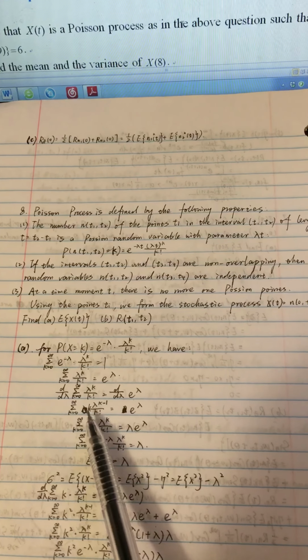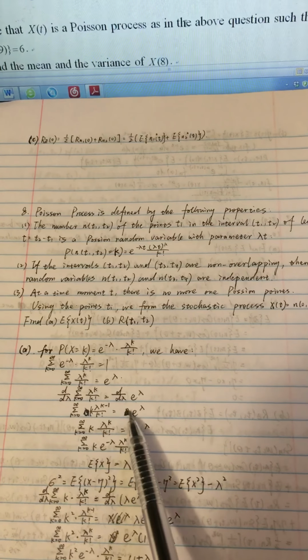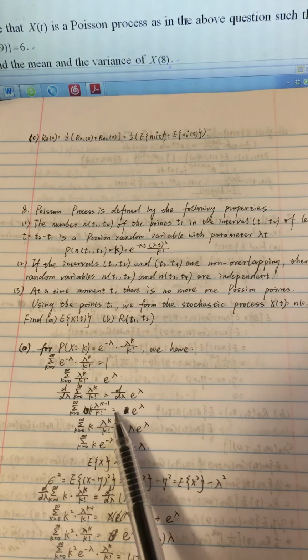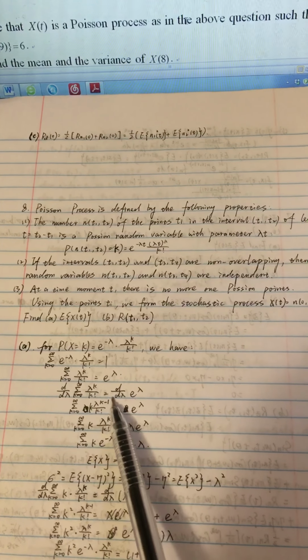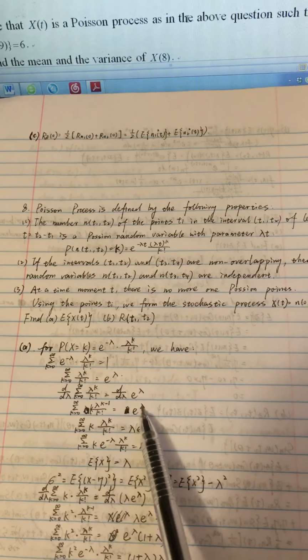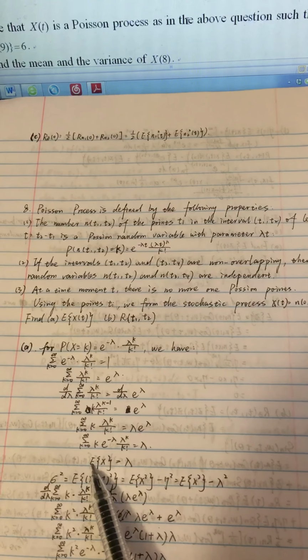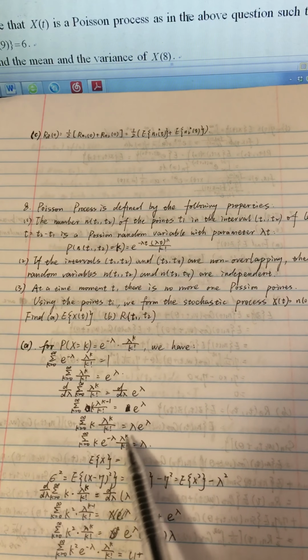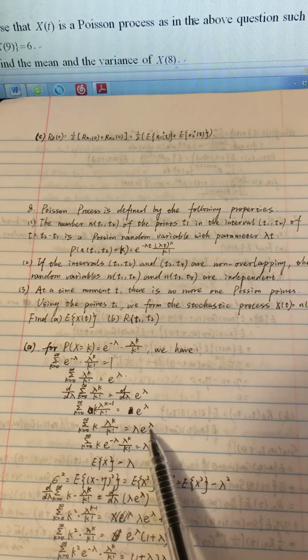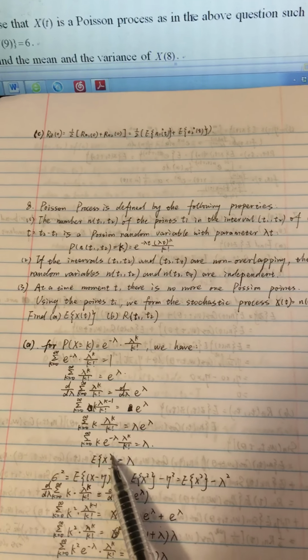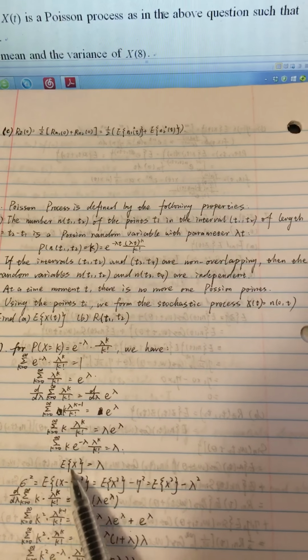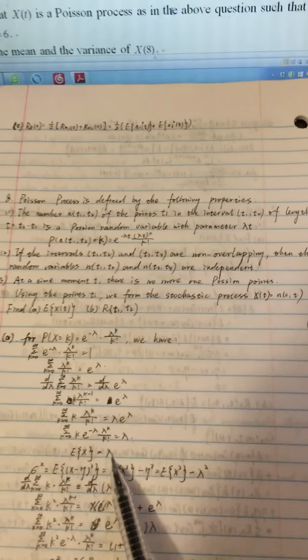Then we multiply each part of the equation by lambda, then the order becomes k, and here we get a lambda. And then we rewrite it, we move e to the power of minus lambda to this part, we could get this equation, and the left-hand side is E[X] and the right-hand side is lambda.